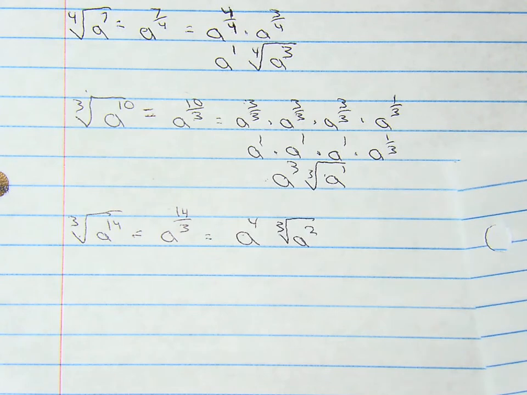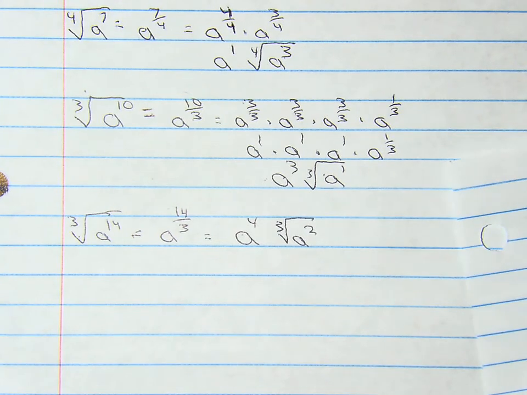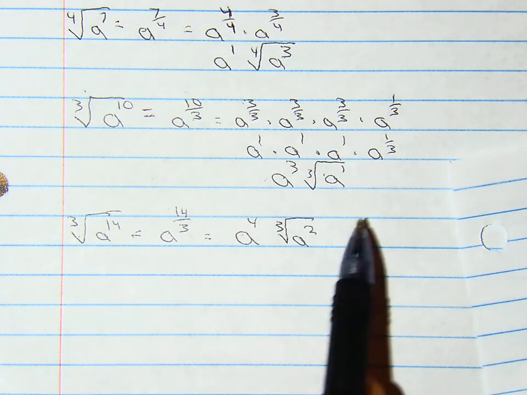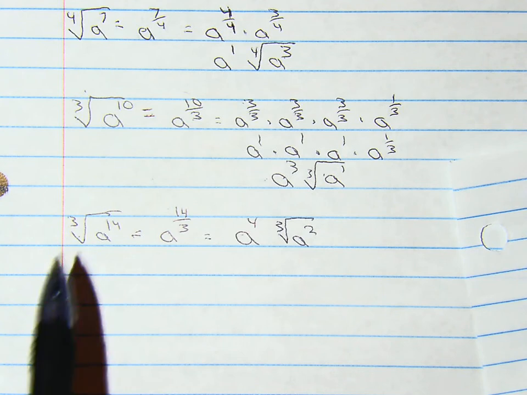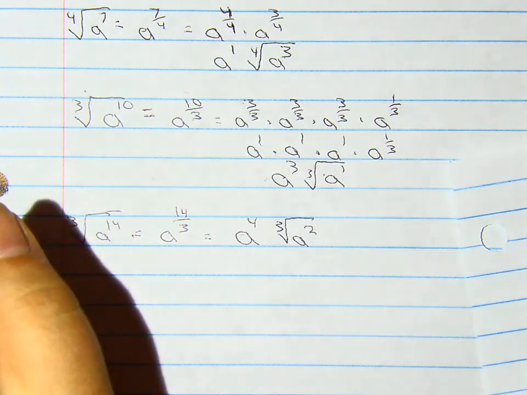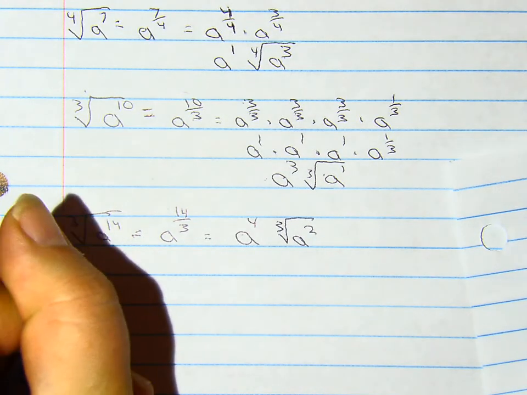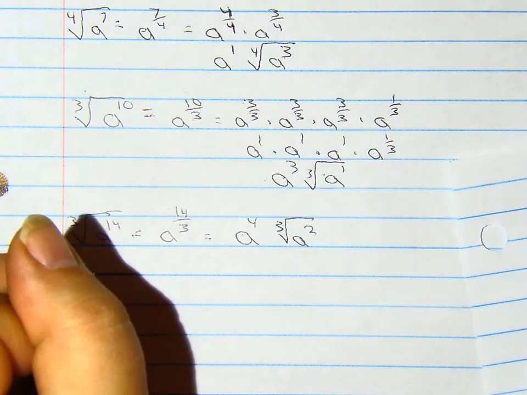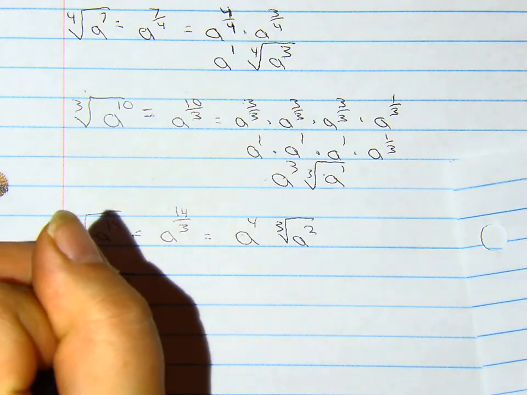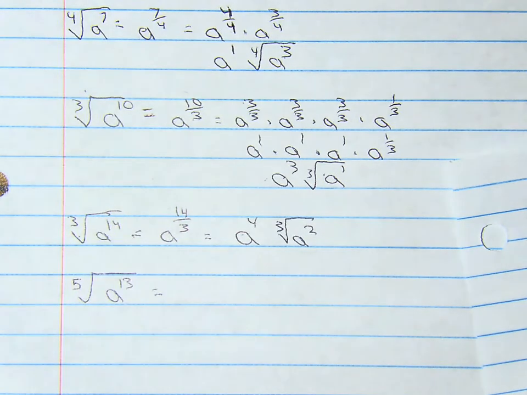Okay. So that is how you can go about to take these and simplify them. And it doesn't matter if it's a 3 out here or any other number. If I have 5 and then a to the 13th in here, well, you can pause the video and try it on your own.